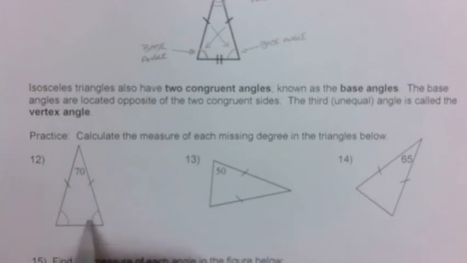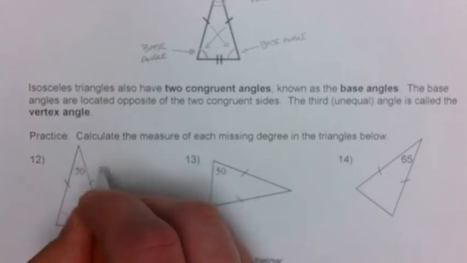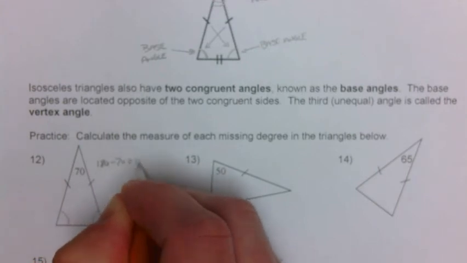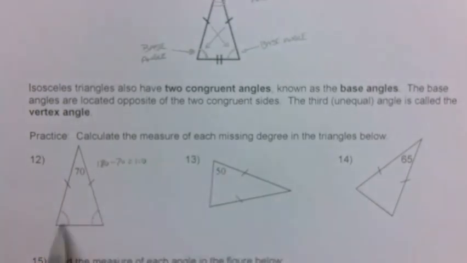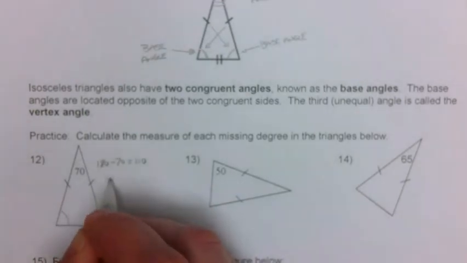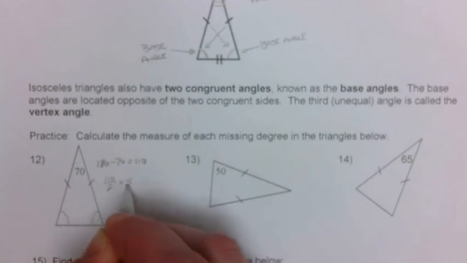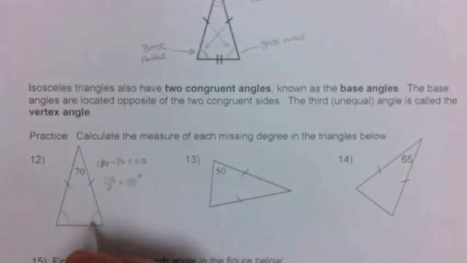Okay, I know that both of the base angles are equal to each other, and I know all three angles have to add up to 180. So if I start by subtracting the vertex angle, 180 minus 70 equals 110. That means that the other two angles have to add up to 110 degrees. And because they're equal to each other, I can simply take 110 and divide it by 2, and that's going to give me 55 degrees. So this is a 55-degree angle, and this is also a 55-degree angle.